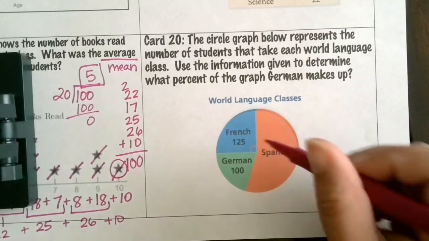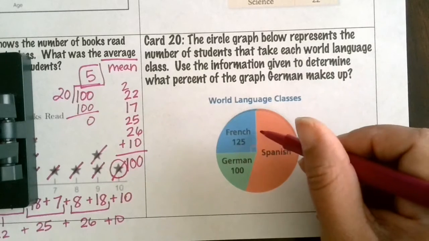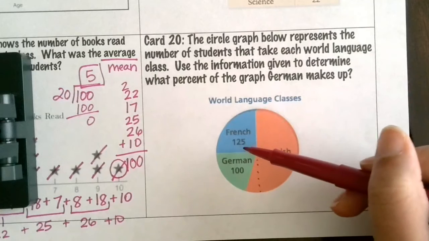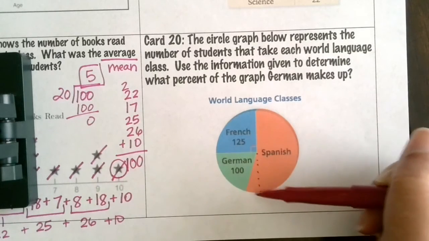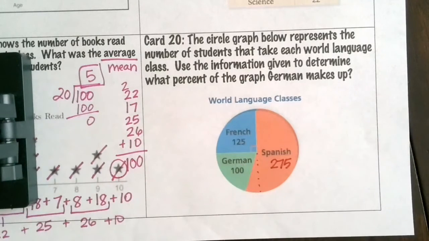I'm just going to pick a number for my Spanish here. Let's do, it's more than half, and this is almost half. So that would make 225, so I'd say probably 250. Let's say this is 275.